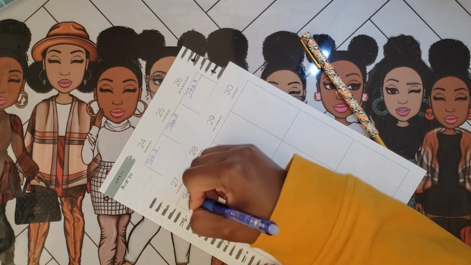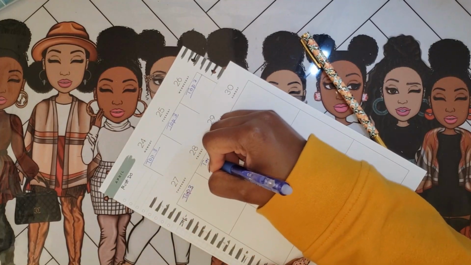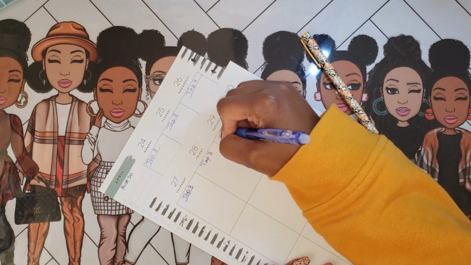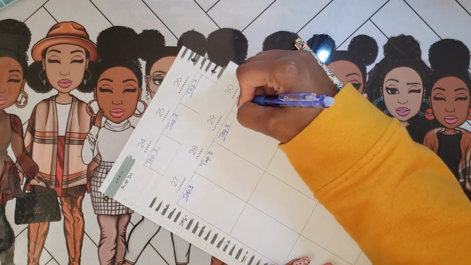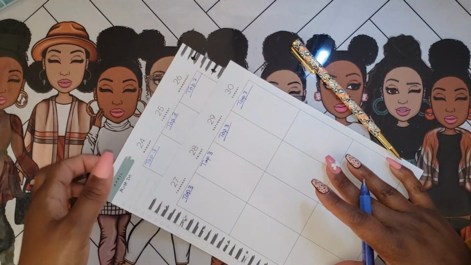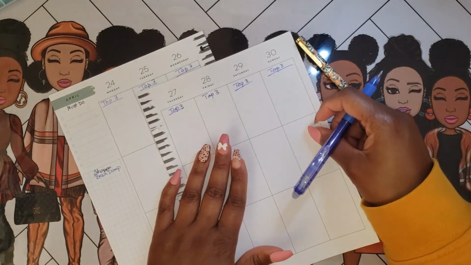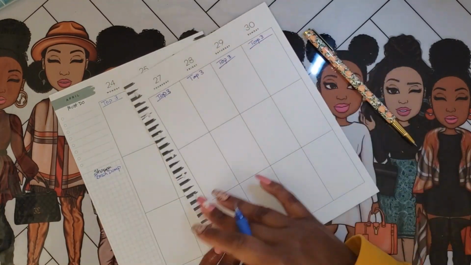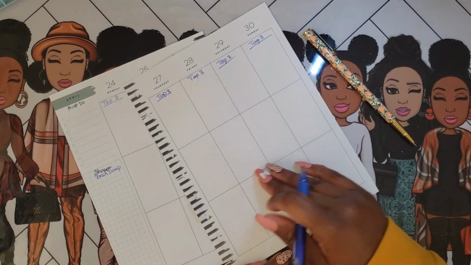I should have done this to begin with and just written it in instead of trying to find stickers, especially because I am that person that just turns the camera on and we're just going to roll with it.